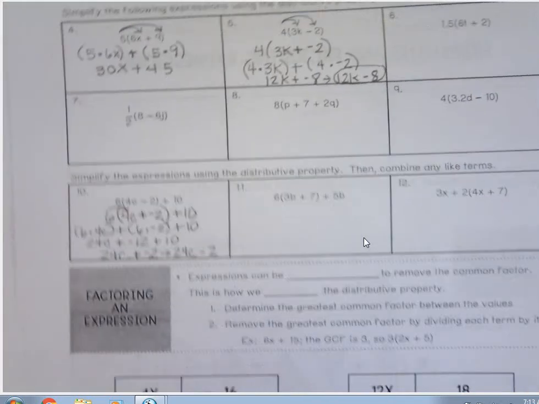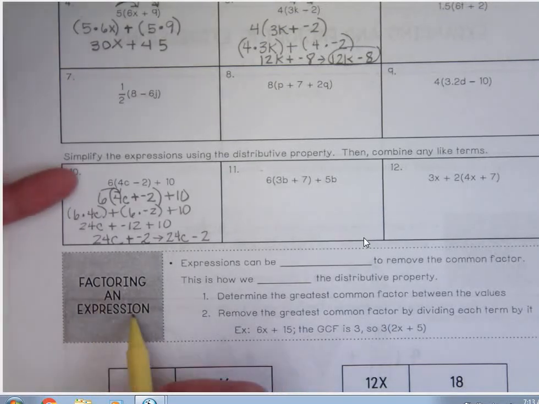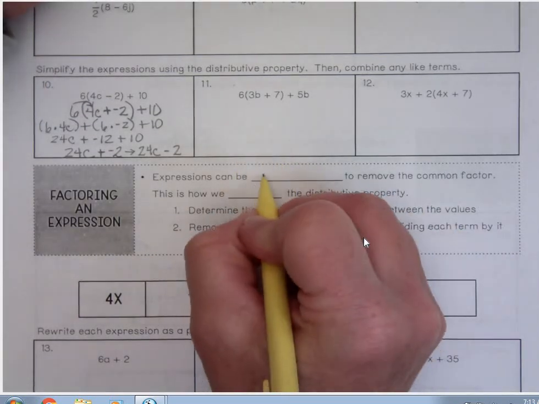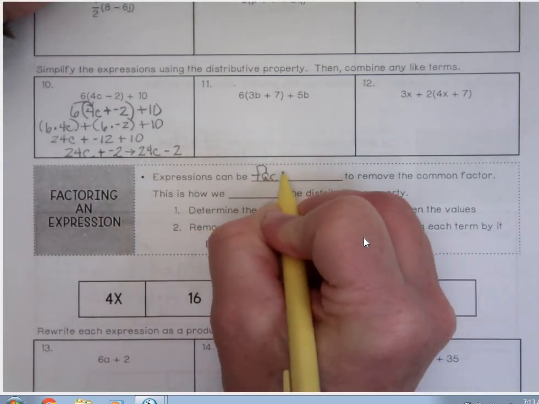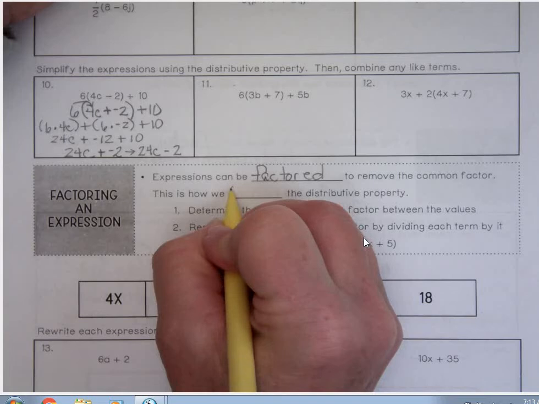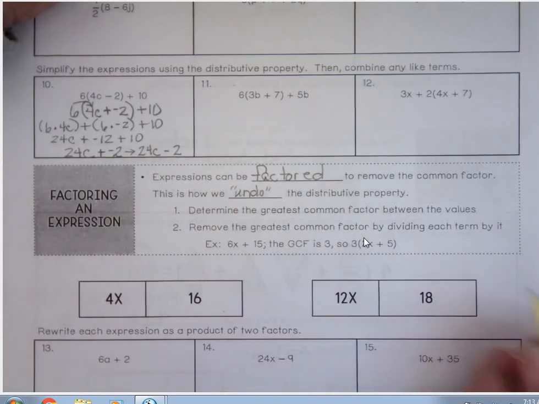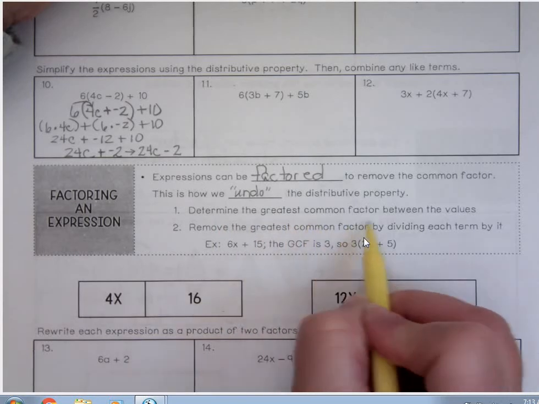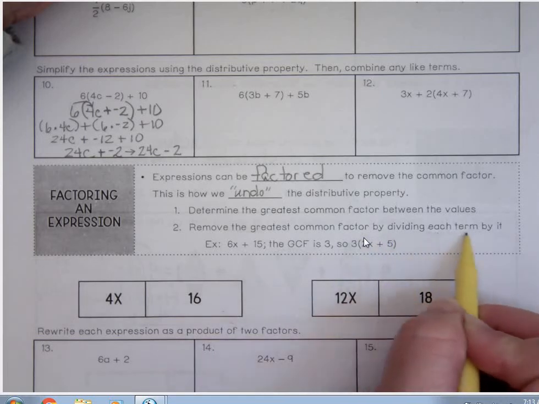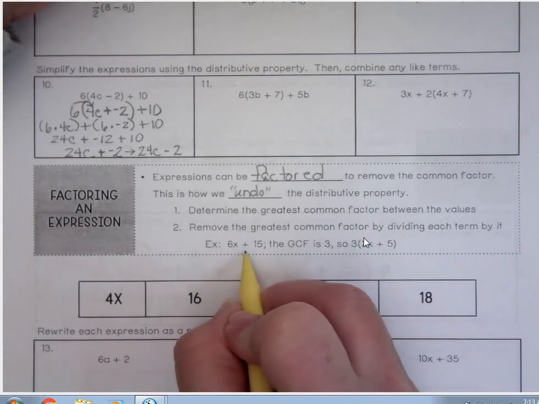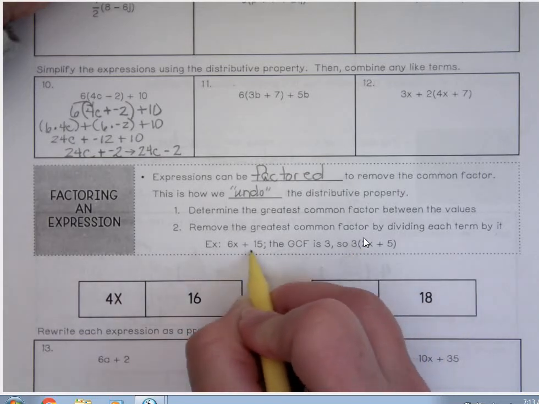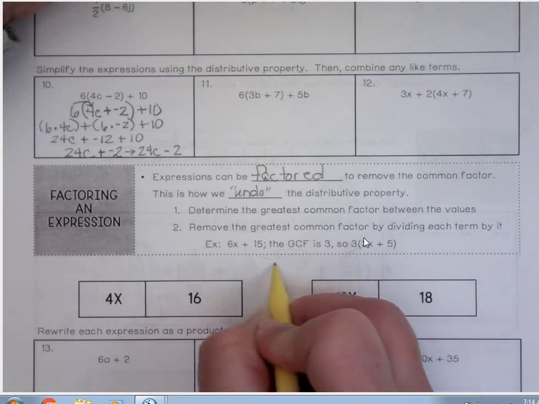Next, we're going to complete the factoring an expression. And expressions can be factored to remove the common factor. This is how we undo the distributive property. Determine the greatest common factor between the values. Remove the greatest common factor by dividing each term by it. So for example, what we're doing now is we're going from the addition, bouncing back to that multiplication, so the understanding of the equivalency between these two expressions.